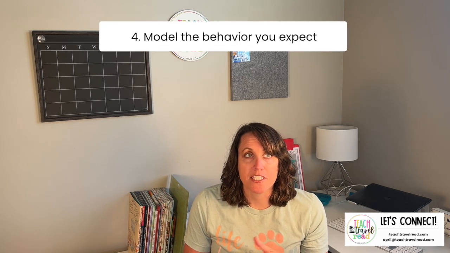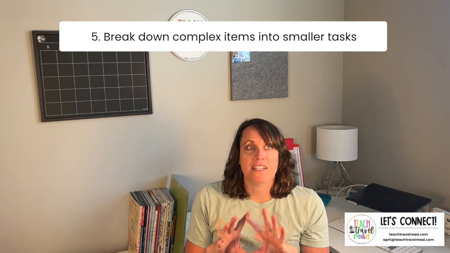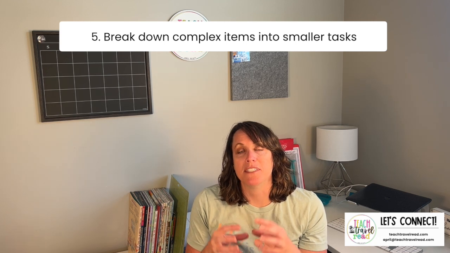Model the behavior you expect. So I teach upper elementary students, they can model. What does this look like, sound like? What does it not look like and sound like? Okay, so just having them take ownership of showing what do these things look like within the classroom or within the building. And make sure that you break down maybe bigger complex items into smaller tasks. Give your students plenty of opportunity to practice these routines and procedures, especially in the first couple weeks of school. The more you practice after a long summer break, the easier it's going to make for your school year.